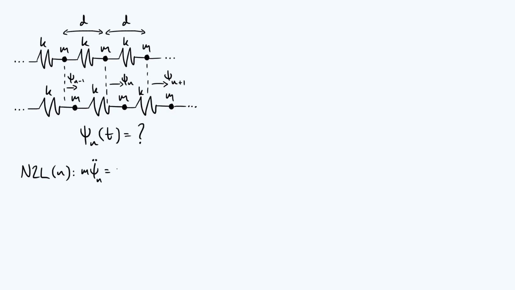So the force due to the spring on the right is going to be k times the extension. So we just put our spring constant k. The extension, well, let's start by writing down an expression for the length of that spring, the one on the right. And the length in equilibrium was d. The mass on the far right has moved to the right by a displacement of psi n plus 1, so the length gets longer by that amount.